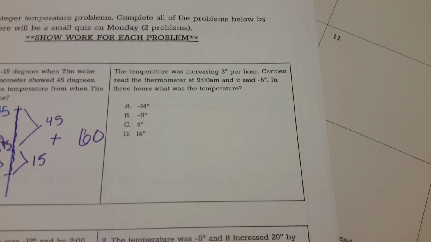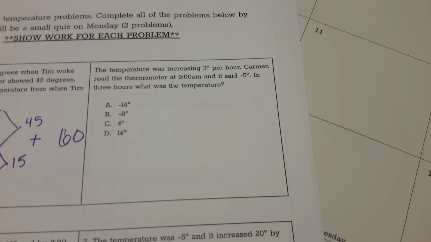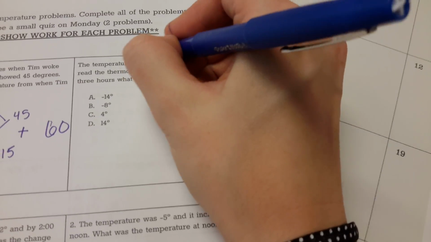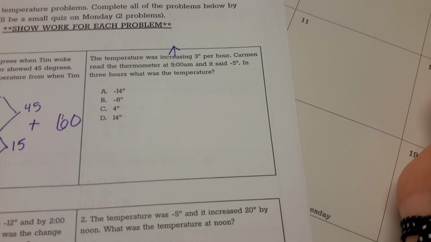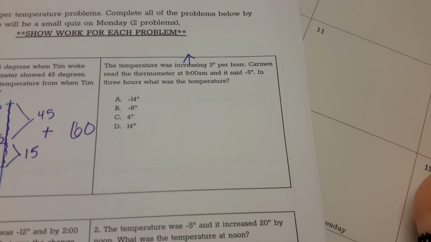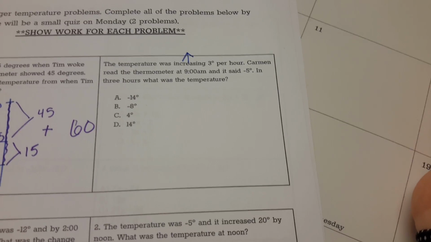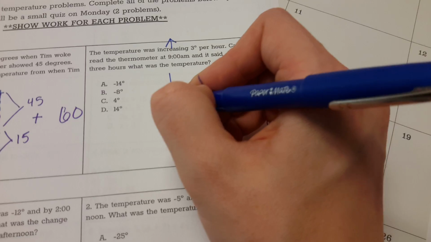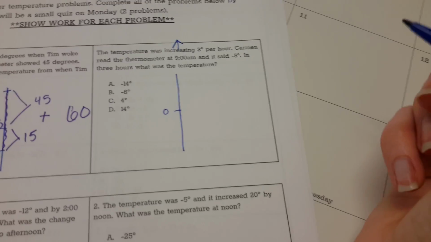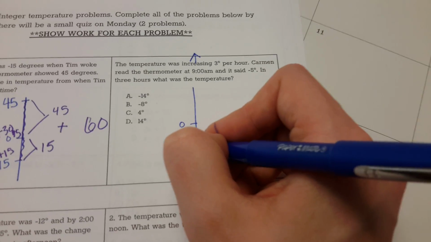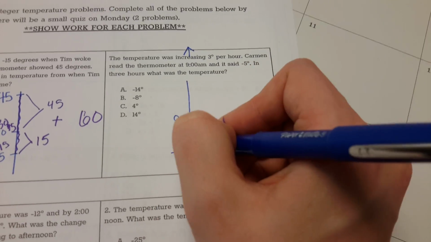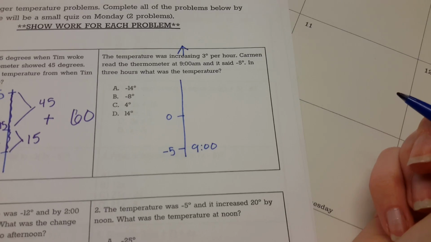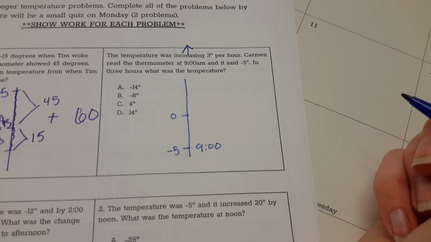Let's look at the second problem. The temperature was increasing 3 degrees per hour. Increasing is telling us going up. Carmen read the thermometer at 9 a.m. and it said -5 degrees. There's our starting point. So here's 0. At 9 a.m. it said -5. -5 at 9 o'clock a.m. In 3 hours, what will the temperature be?